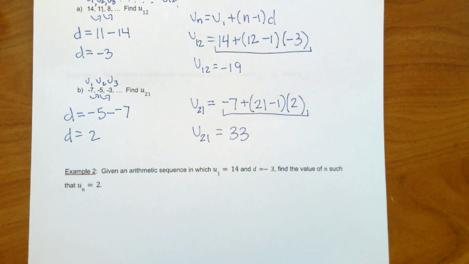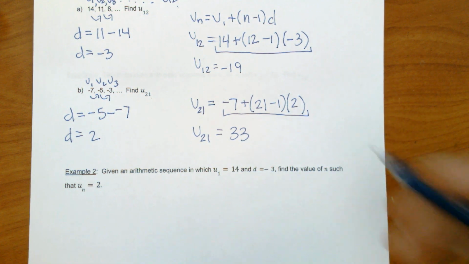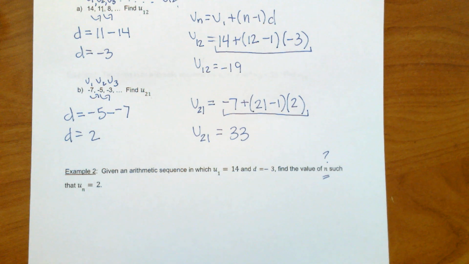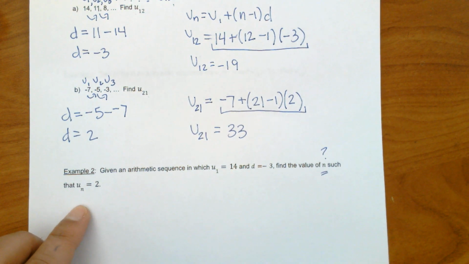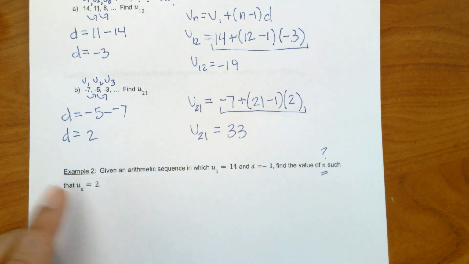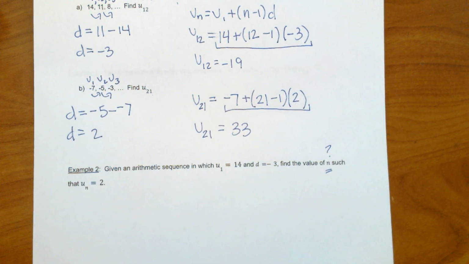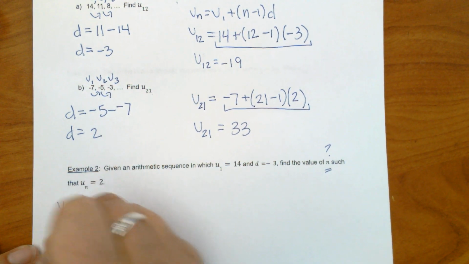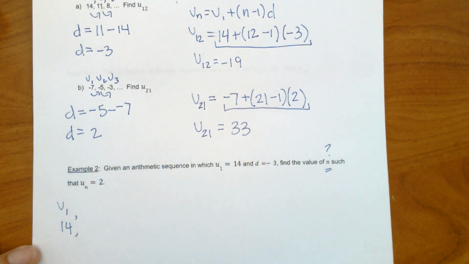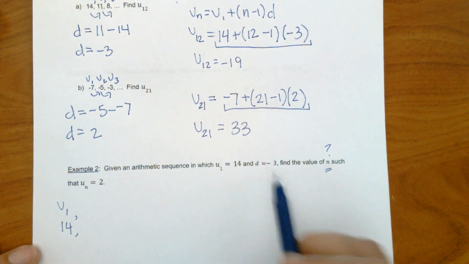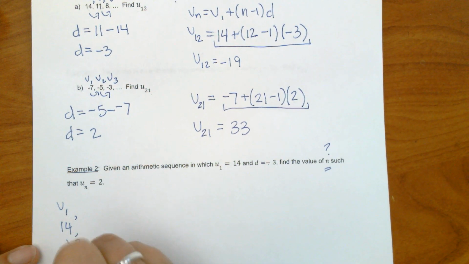Given an arithmetic sequence in which u sub 1 equals 14 and the common difference is -3, find the value of n such that u sub n equals 2. So we want to know what value, which place can we find the number 2. So you could do this a couple different ways. We know u sub 1 is 14, okay? We have a common difference of -3, so it would be -3.